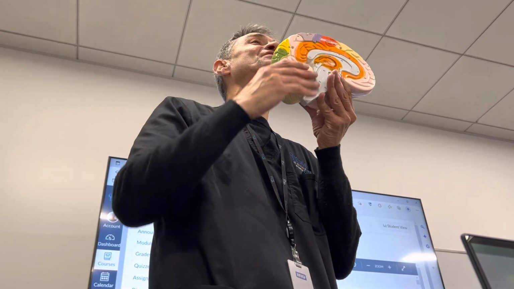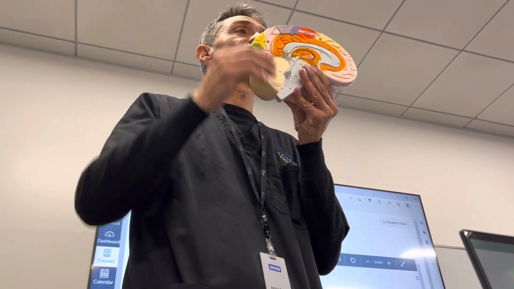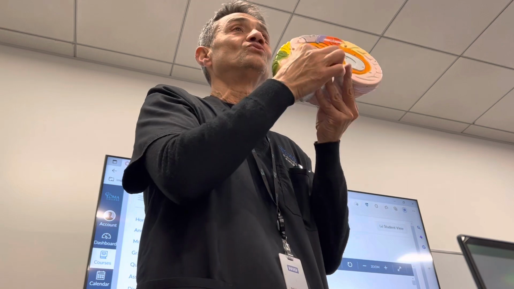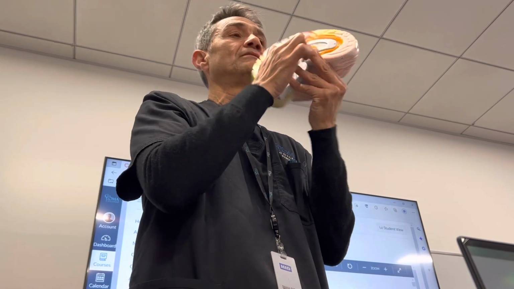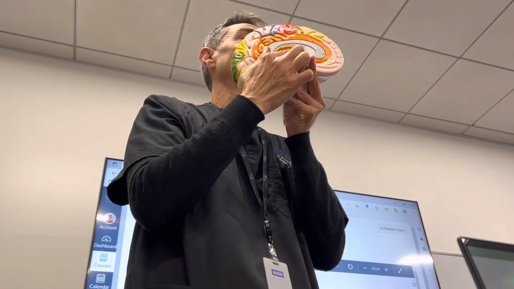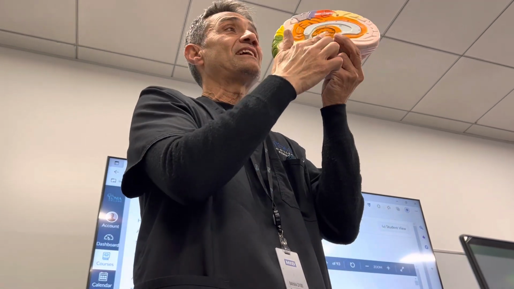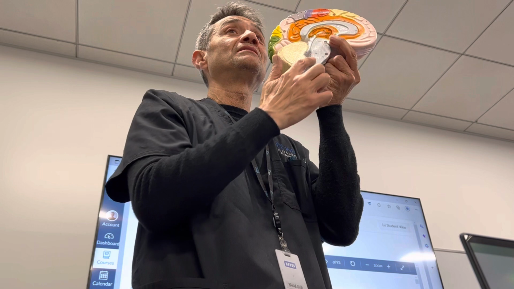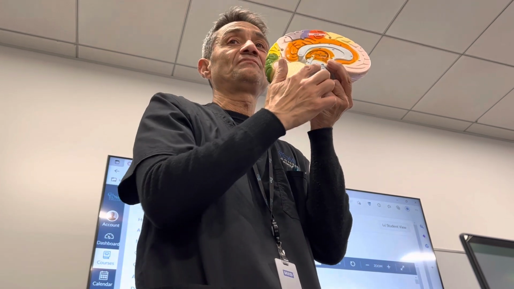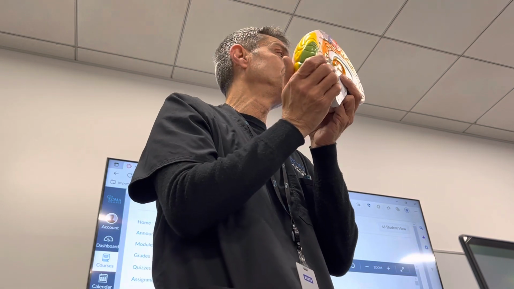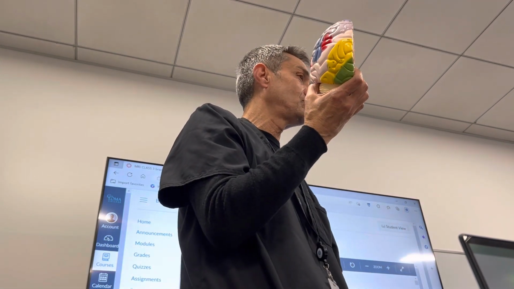From superior to inferior, our brain consists of number one, cerebrum. Number two, what you see over here in orange, is diencephalon. And you go further down, more inferior, you're going to see the brainstem. And then cerebellum. So those are the four parts of your brain.